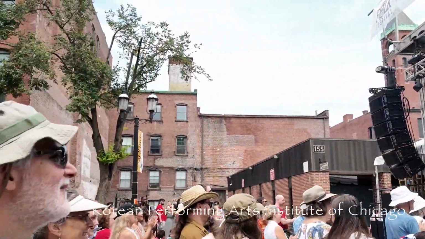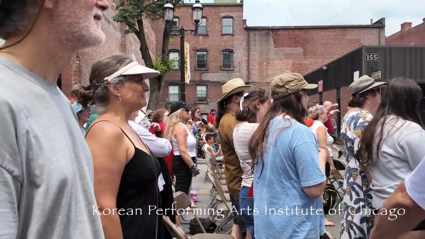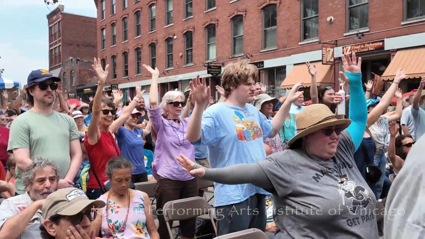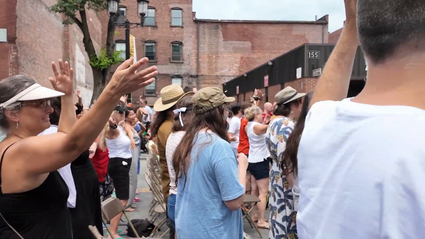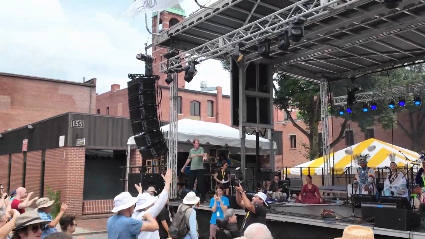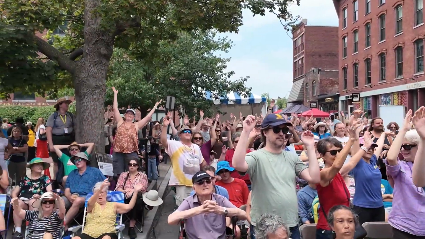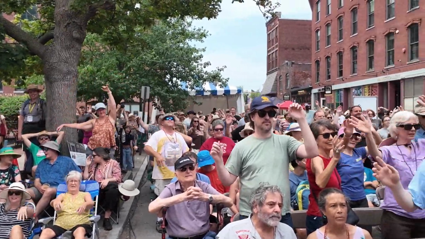Okay, if you are so excited, you can even raise your arms like this. 1, 2, 3. 1, 2, 3. Oh my gosh, you're going to take photos, okay? Let's go. 1, 2, 3. Nice job.